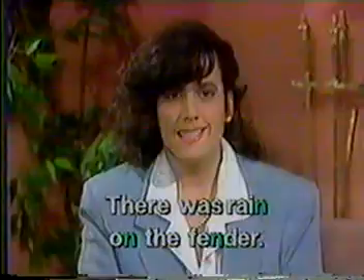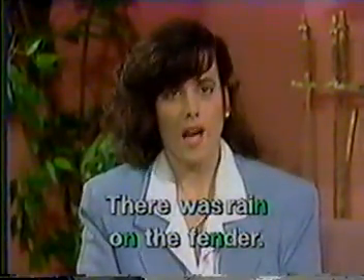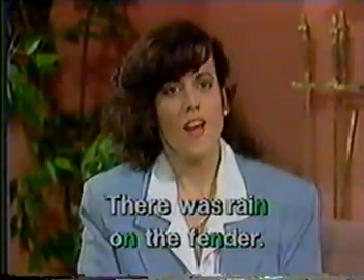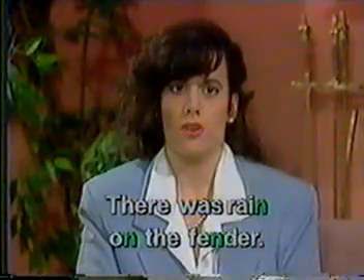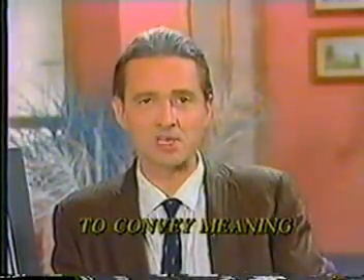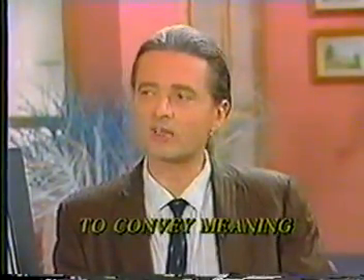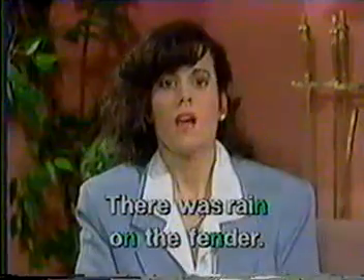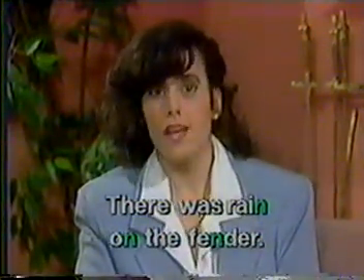There was rain on the fender. The second time through, repeat the sentence and use the N to convey meaning. The N is going to support the meaning of the sentence. There was rain on the fender.